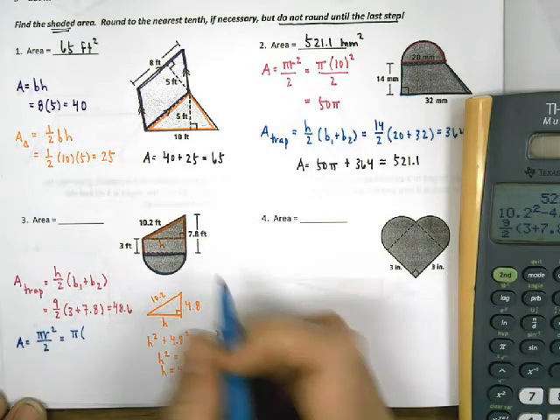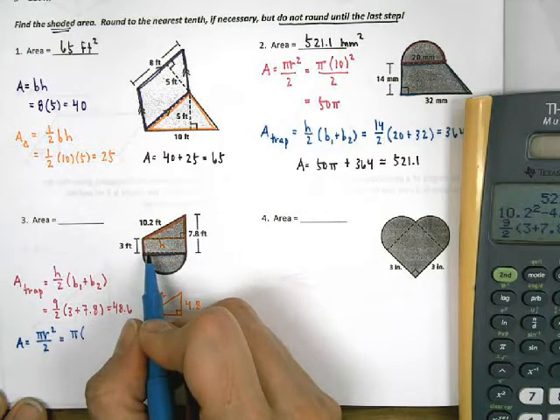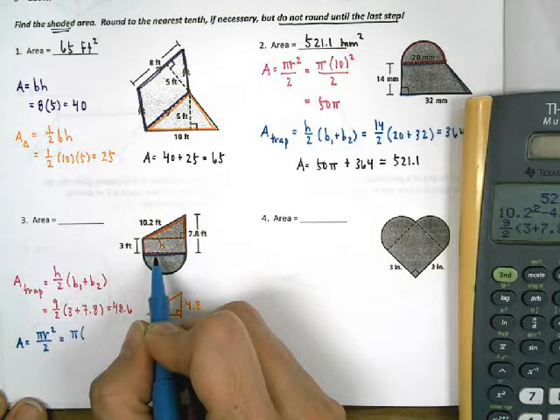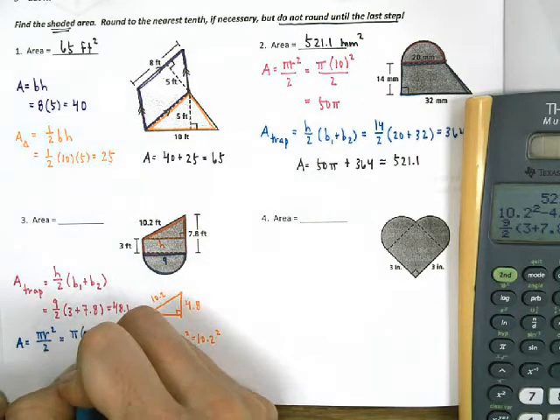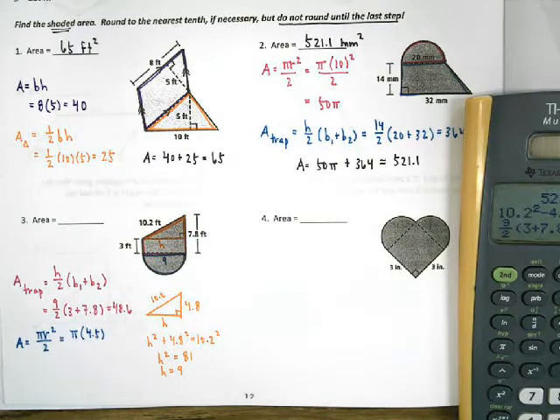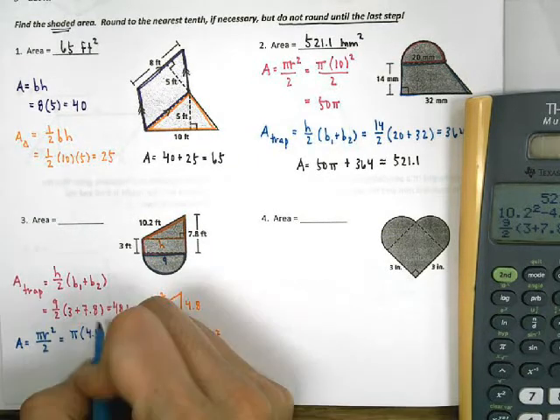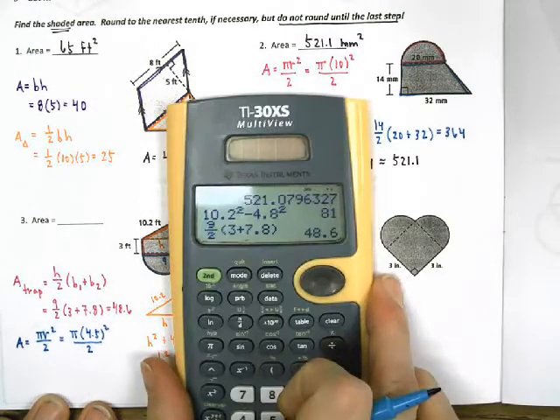So I have pi. Now, this height here of our triangle or trapezoid is the same as the diameter of our semicircle. So if my diameter is 9, I know my radius has to be 9 divided by 2, or 4.5. So my radius is 4.5. I'm going to square that and divide by 2.